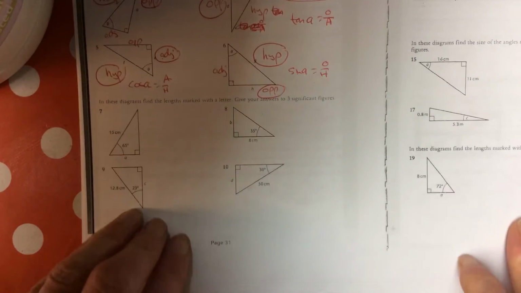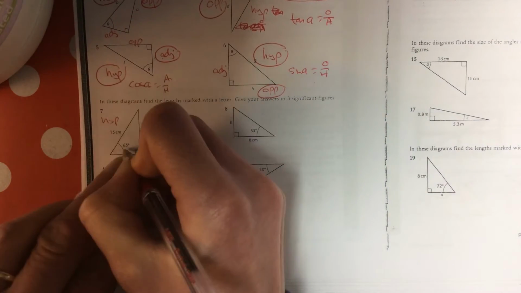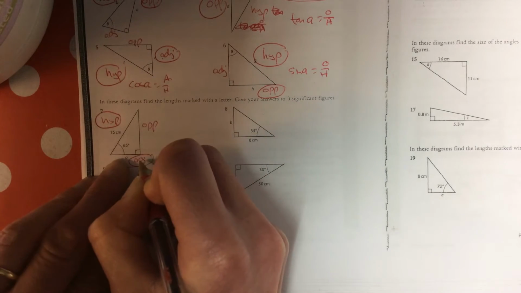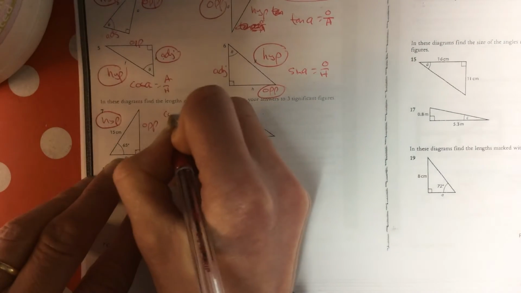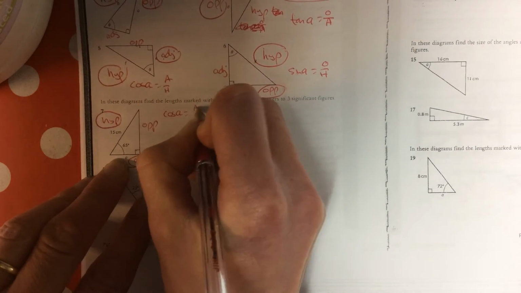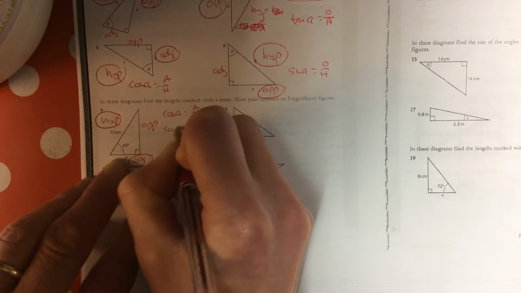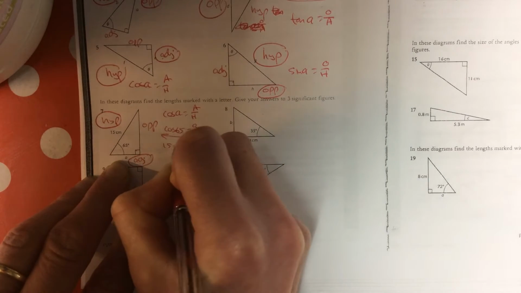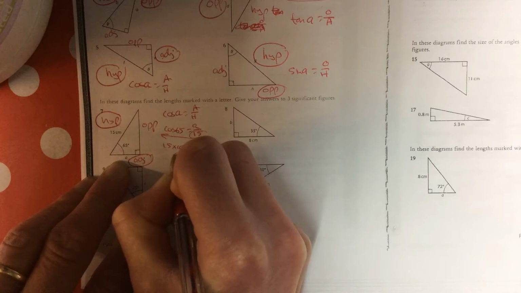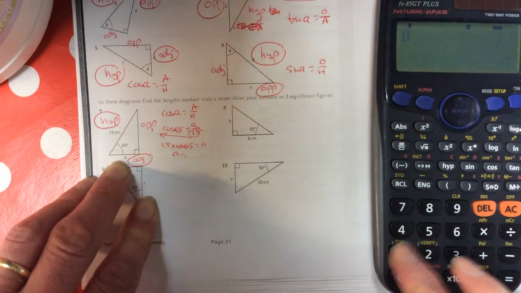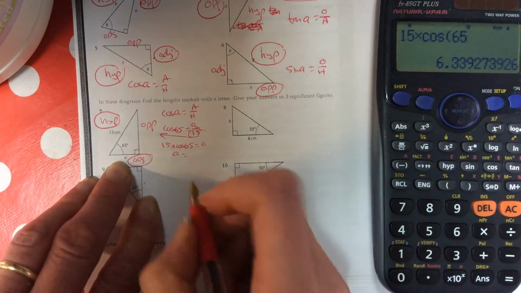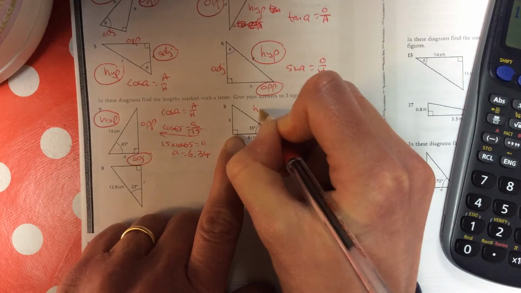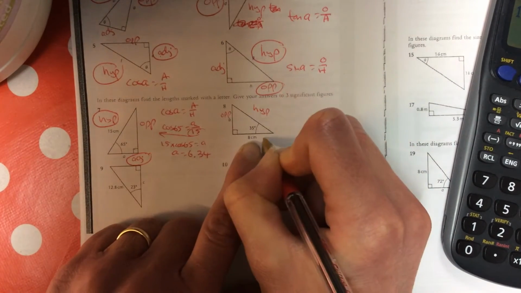Okay, so let's try a few of these now. Hypotenuse, opposite the angle, adjacent. I know this, I want this. A and H, cos. So cos the angle is A over H, adjacent over hypotenuse. So cos 65 is A over 15. Bring your 15 across and multiply. So 15 cos 65 is A. And just straight in your calculator, 15 times cos 65 gives you 6.34.